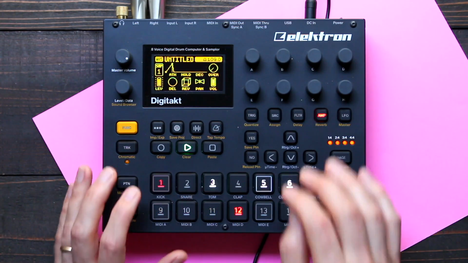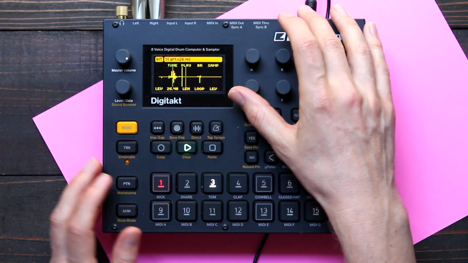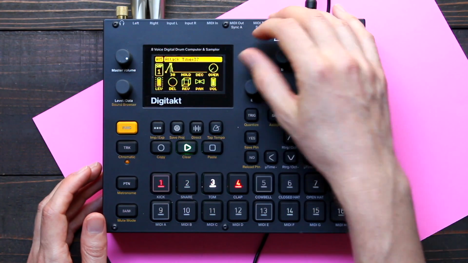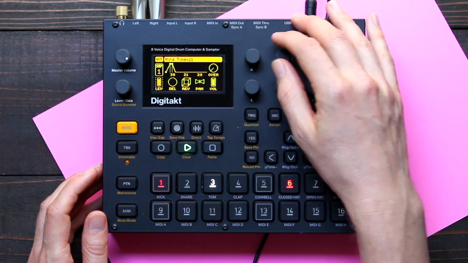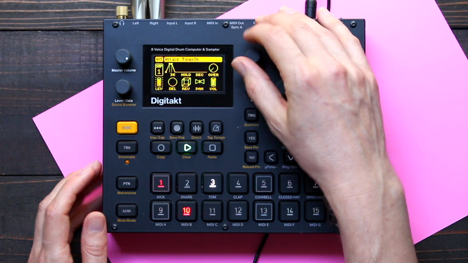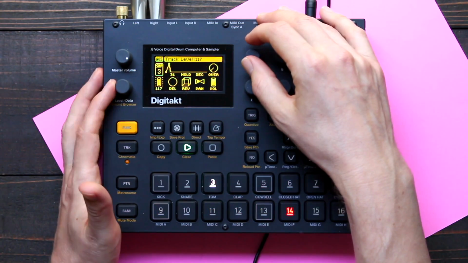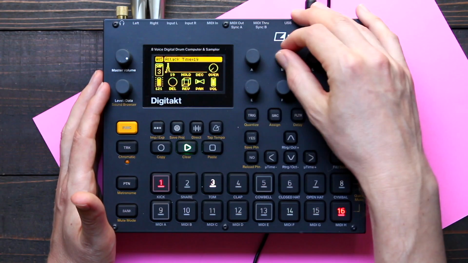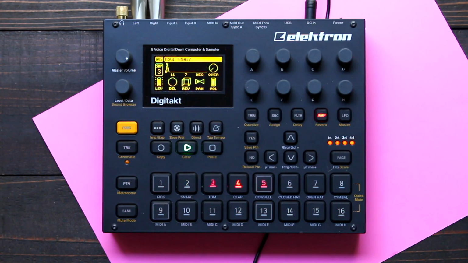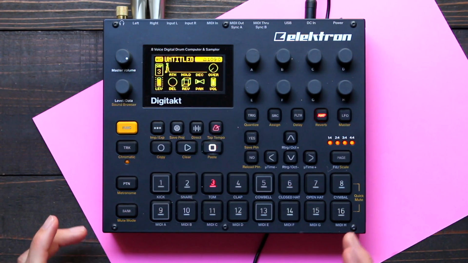Move the kick around a bit also. Okay, so we've got something nice here.